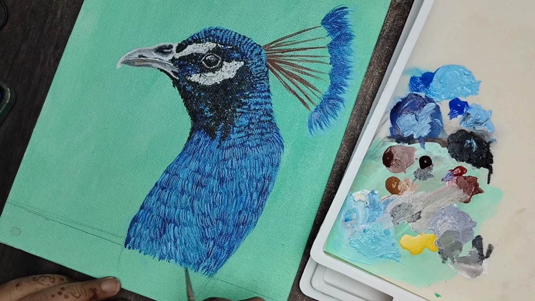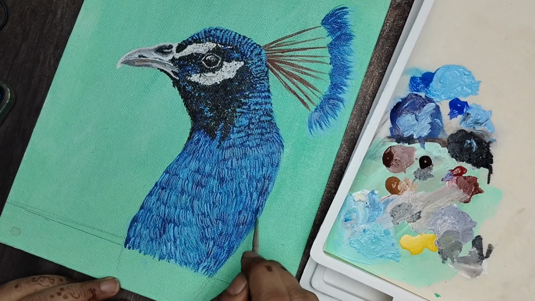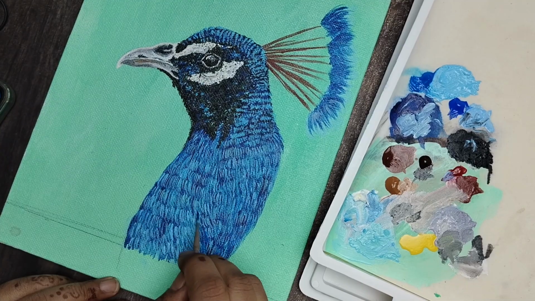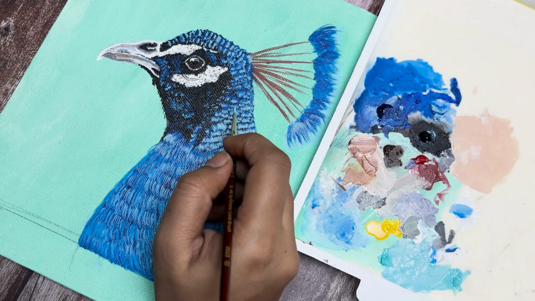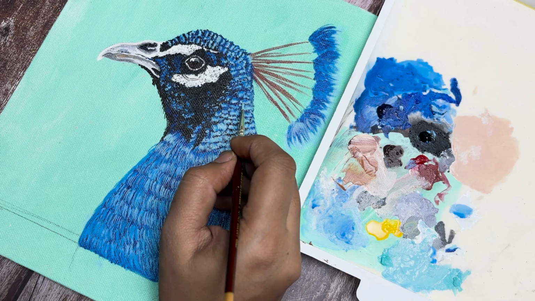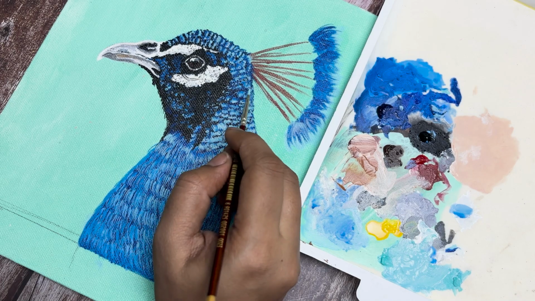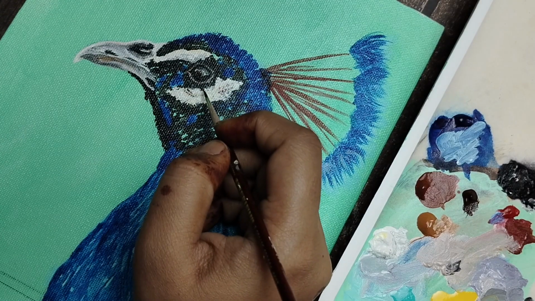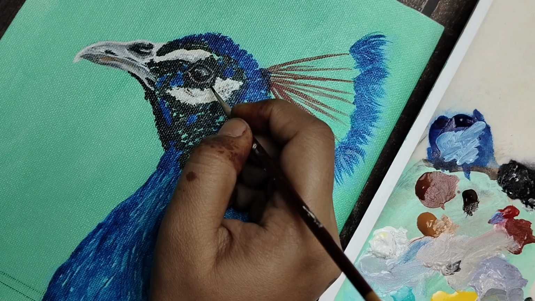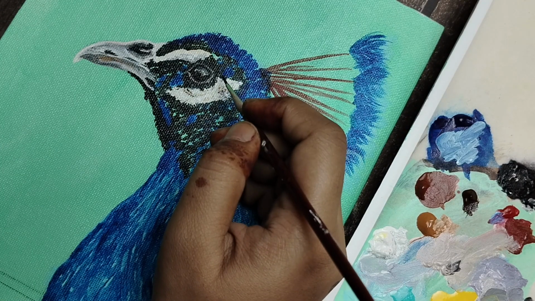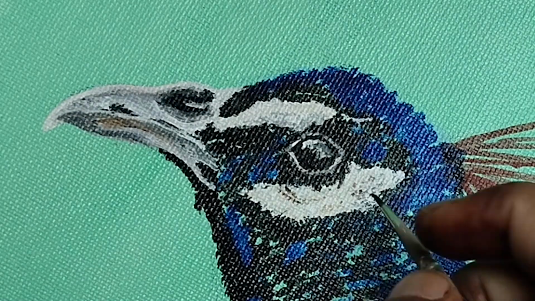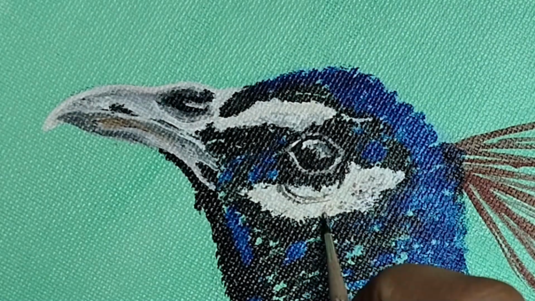After the first layer, I added the second layer in which I used cobalt blue mixed with a very little bit of phthalo or Persian blue. We will be adding this mixture of blue with a fine brush in the form of fur to give it a three-dimensional look. While working on the second layer, I also worked on the eyes, and the skin around it has very light colors with very fine dots of brown and black. And in the eyes, we have added deep brown and black color with a tint of white.